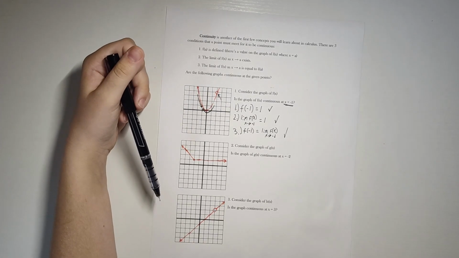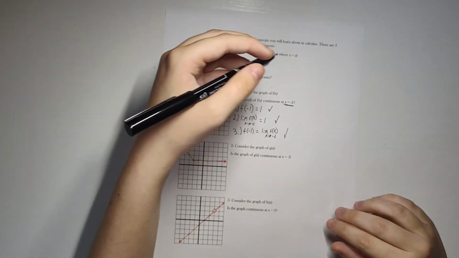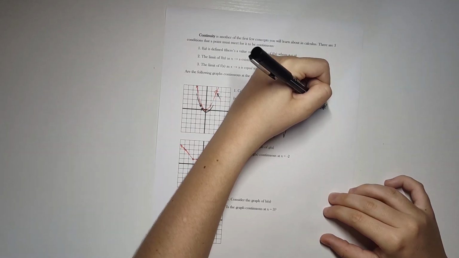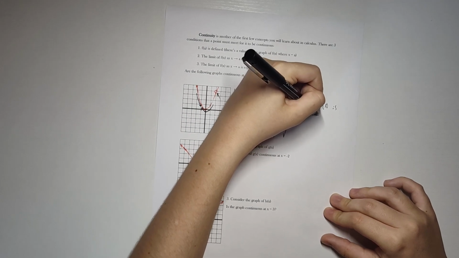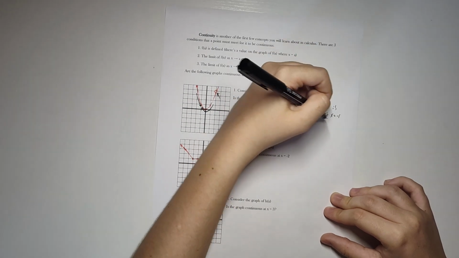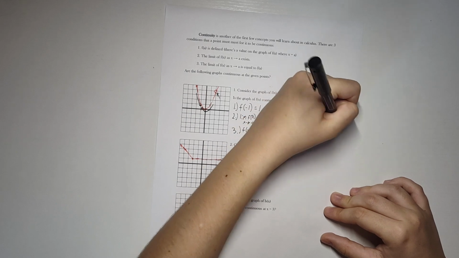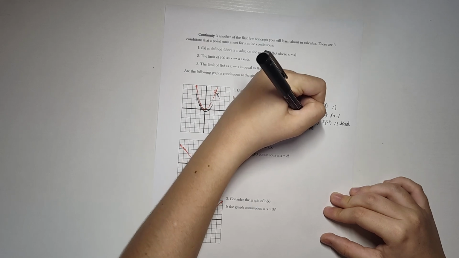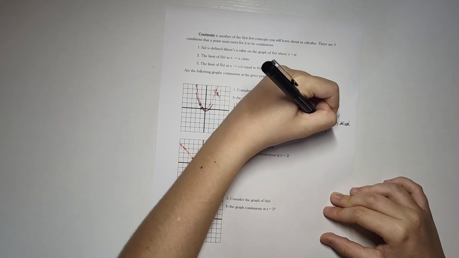But if this were a free response question, we would have to write out our reasoning. So I'm going to do that now. Yes, f of x is continuous at x equals -1 because f of -1 is defined, the limit of f of x as x approaches -1 exists.